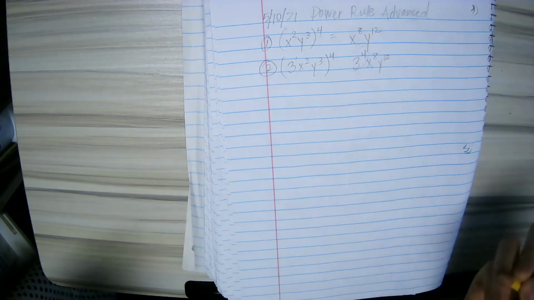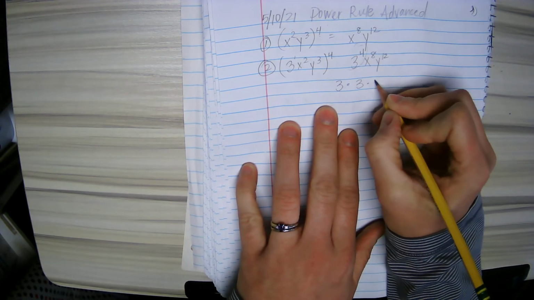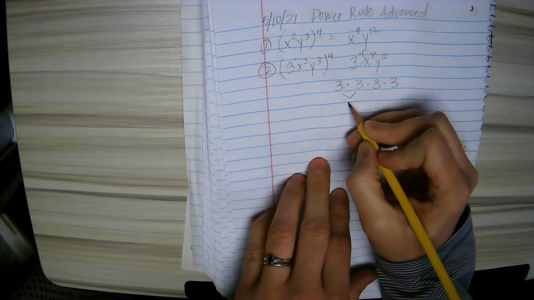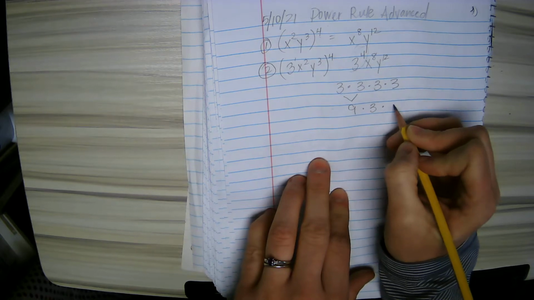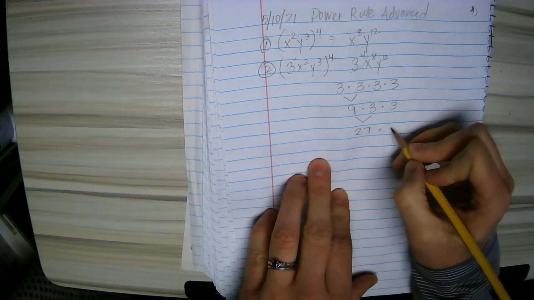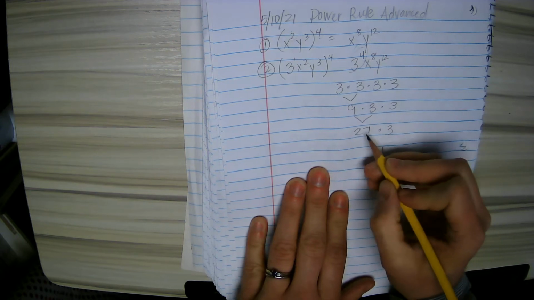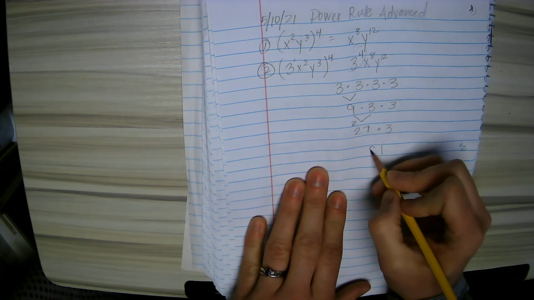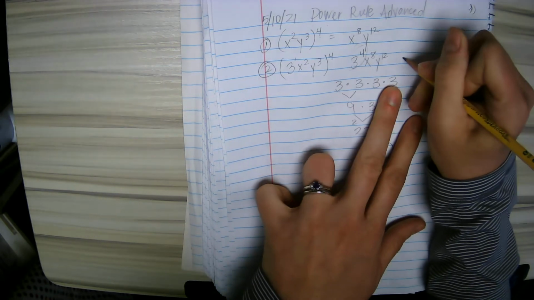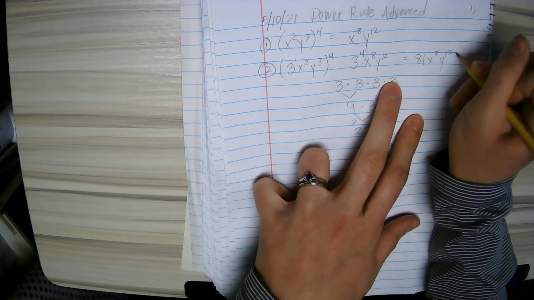But we would need to simplify this coefficient. So remember, that means we write 3 4 times, and it's being multiplied. So 3 times 3 is 9, times 3 is 27, times 3 would be 81. So our simplified answer would be 81 x to the 8th power, y to the 12th power. Okay, do you see how that works?